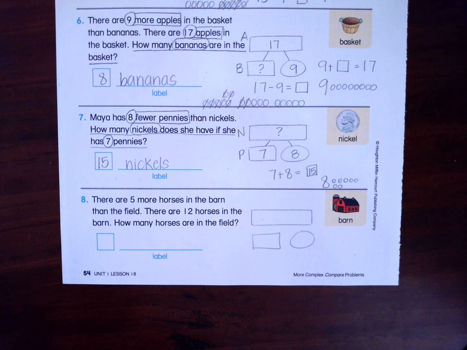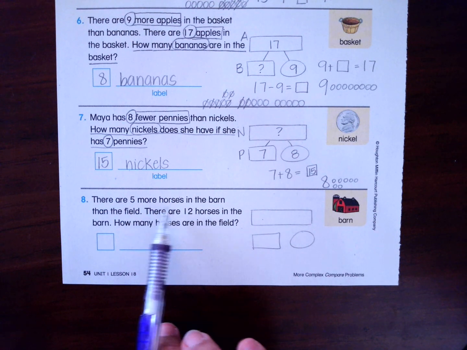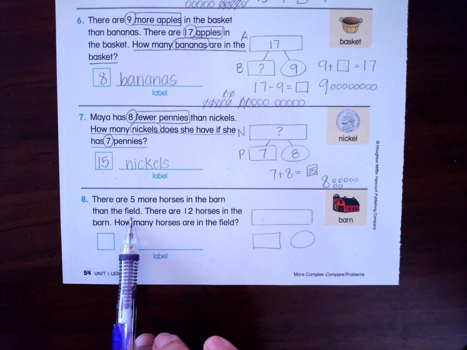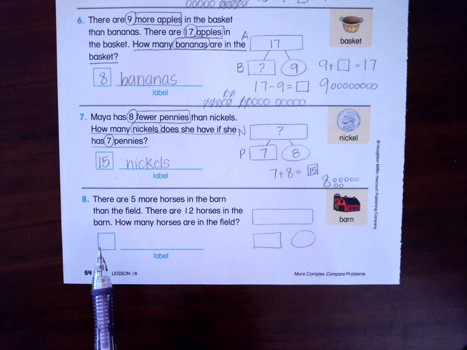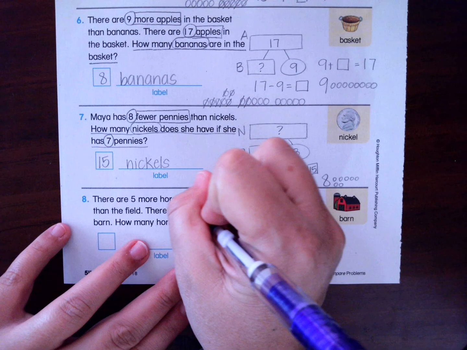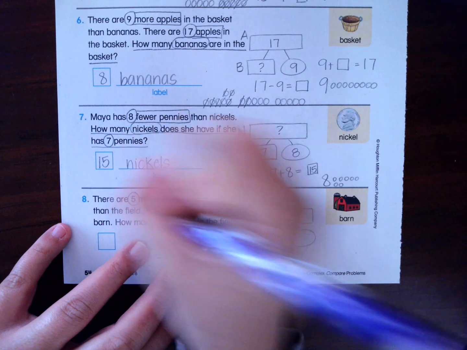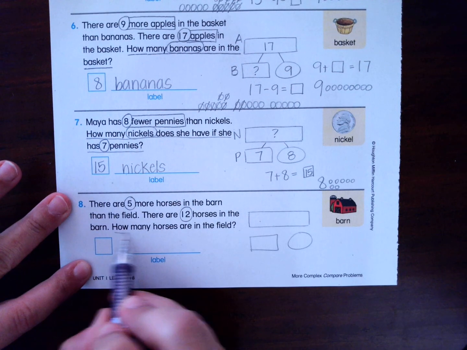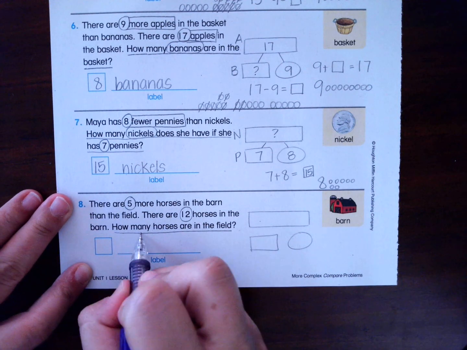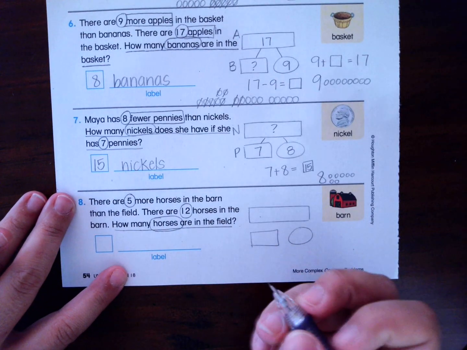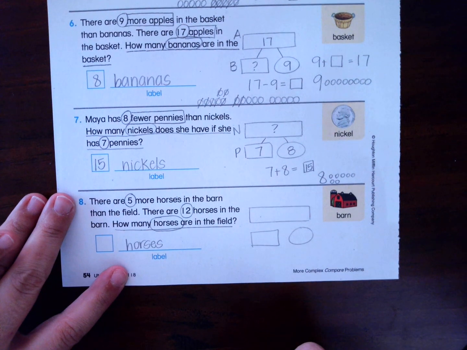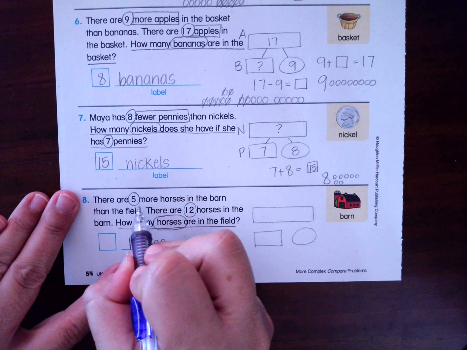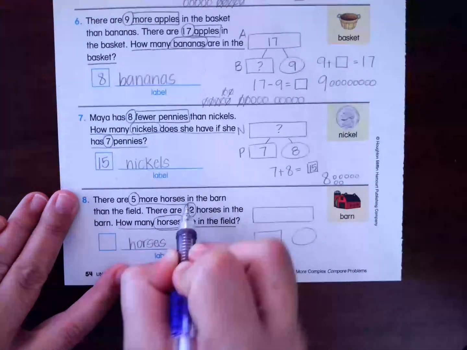All right, last problem for today. So number 8 says, there are 5 more horses in the barn than the field. There are 12 horses in the barn. How many horses are in the field? So I see a 12 and a 5. Here is my question. How many? And then my label of horses.